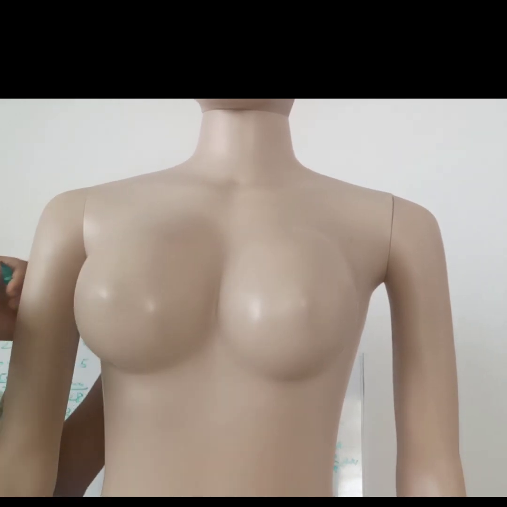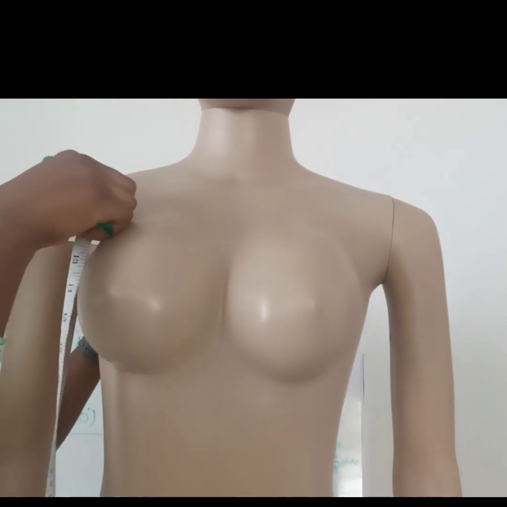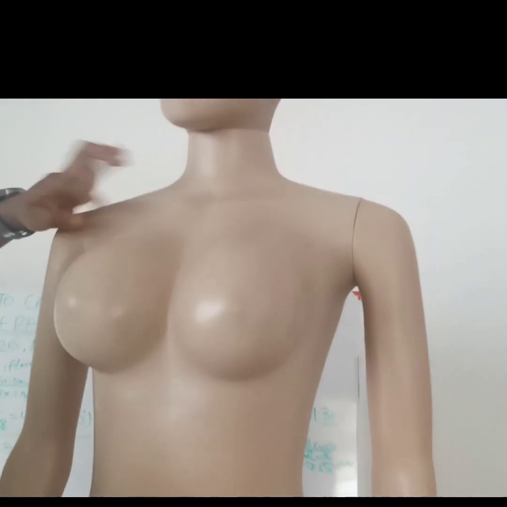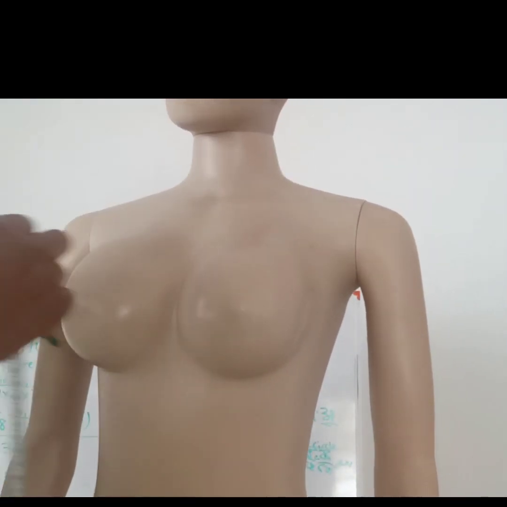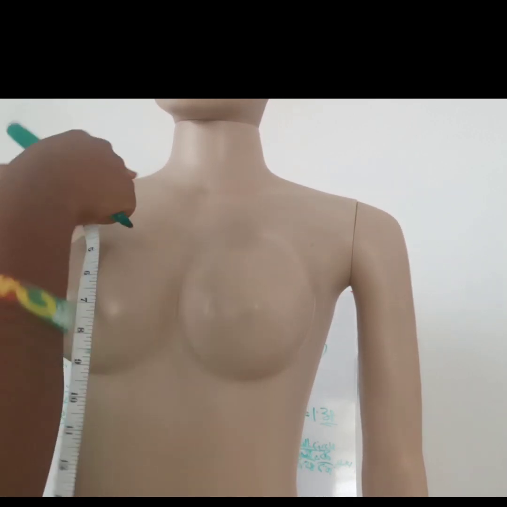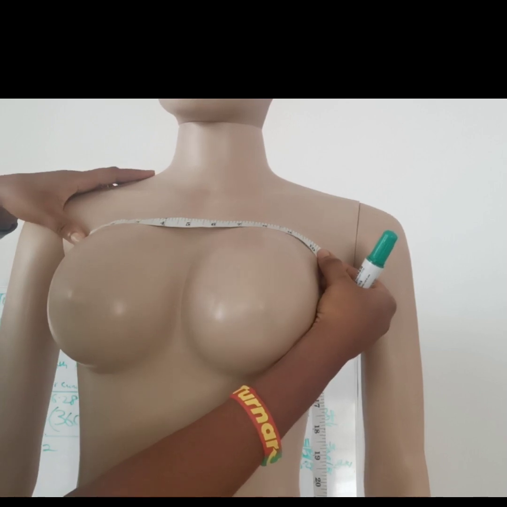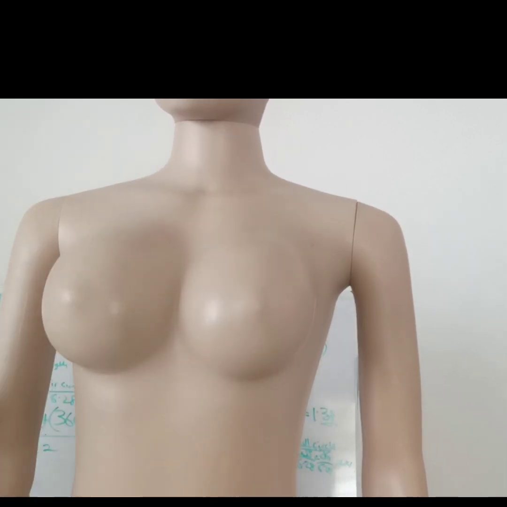From here to here. So from here to here, let's see what it is. You see that it is 10. So that is how to determine it.